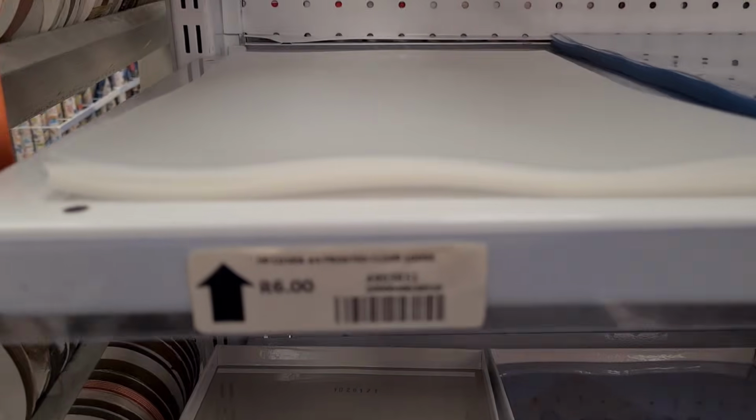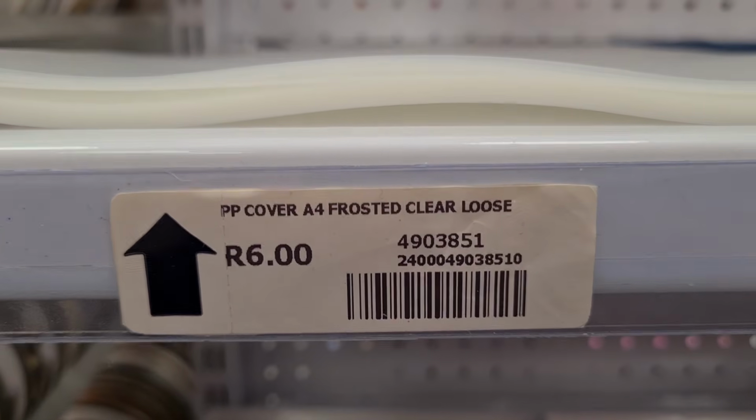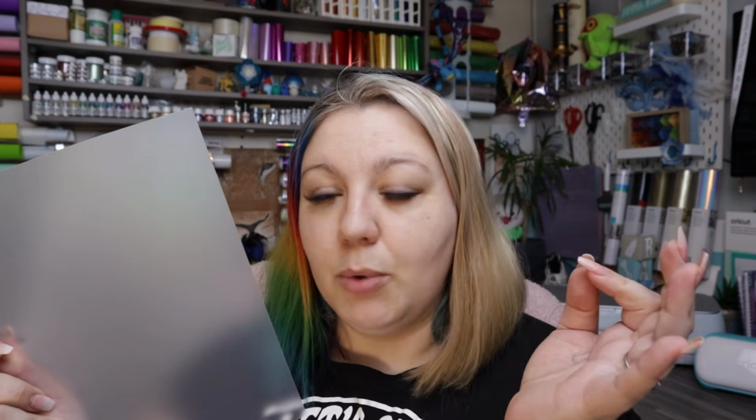Now I'm not sure exactly what type of material this is. It is slightly thicker than the one that we just went over, and it is a nice bridge between this and Mylar. Mylar we'll get to in a moment. Now this was R6 a page, so obviously it's slightly more expensive, but let's face it, R6 is not very much. And it gives you the nice frosted look. So if you don't really need to see what is underneath, but you want a slightly sturdier stencil, then this is a great option.